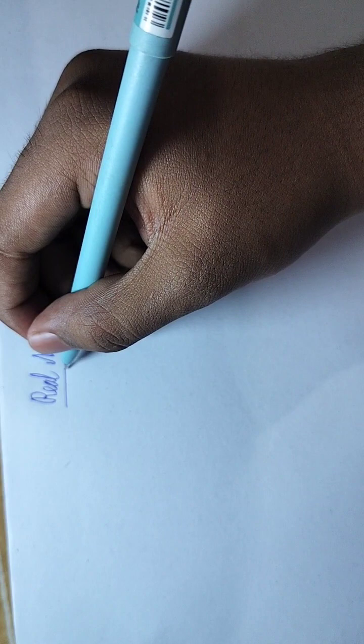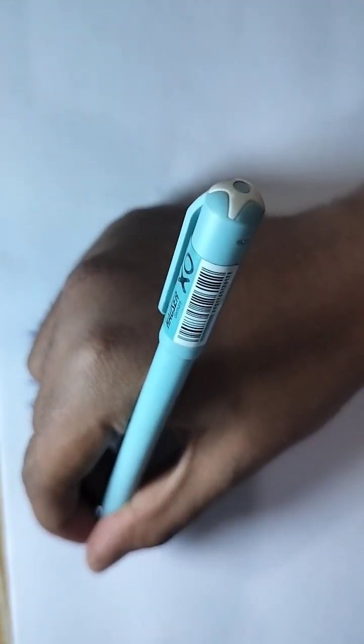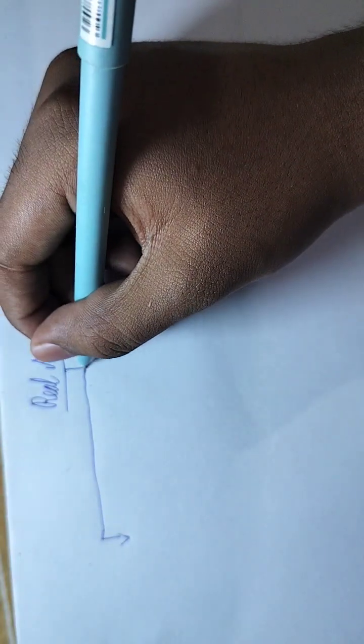So let me write here: real number. Real number is divided into two parts.